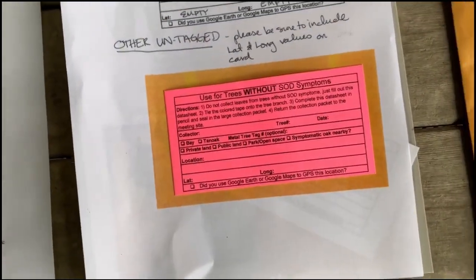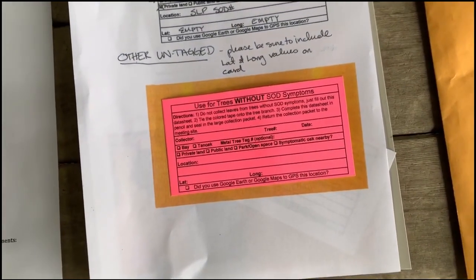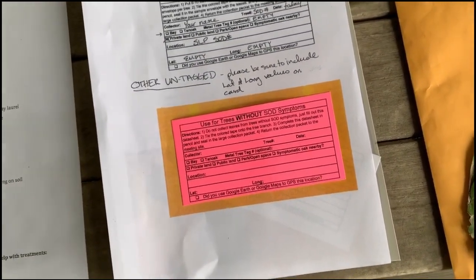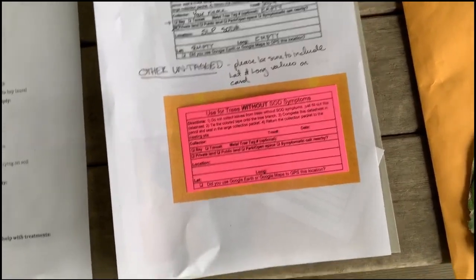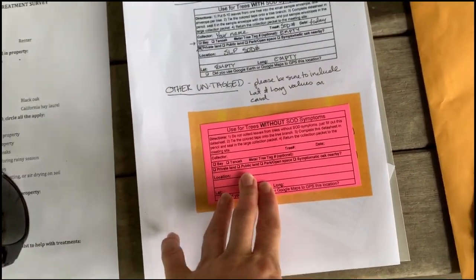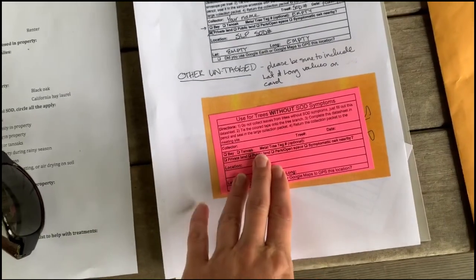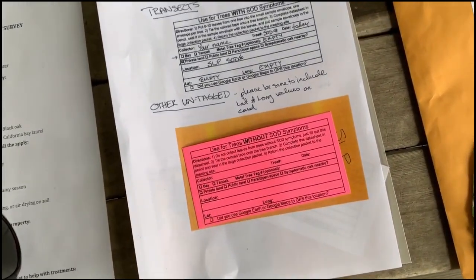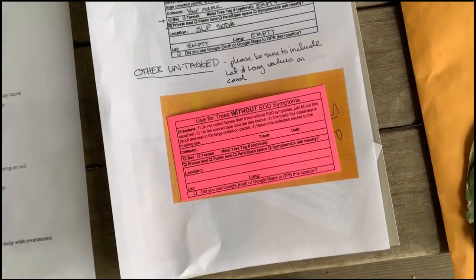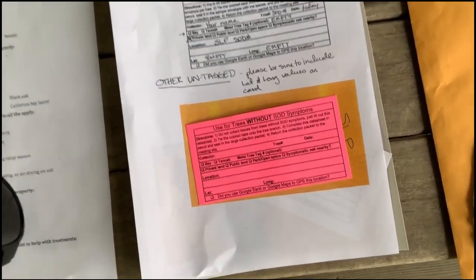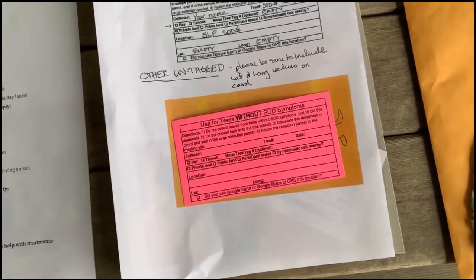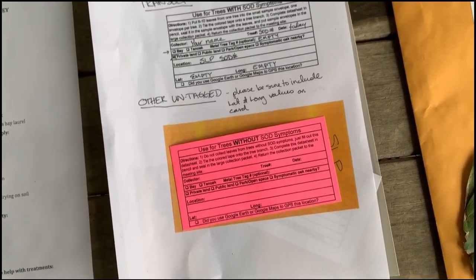You're gonna fill that pink tag out and you're just gonna slip that into the envelope all by itself without any leaves. If for some reason you are in one of those fortunate sites where there are not any symptoms on a lot of trees and you start running out of pink sheets, please just write pink on the form and they will know that it's a negative because you don't have any leaves in the envelope and the form says pink. All right, I think that is everything.